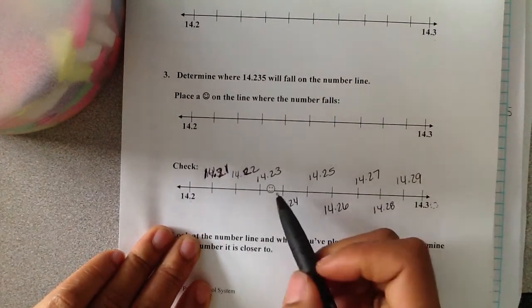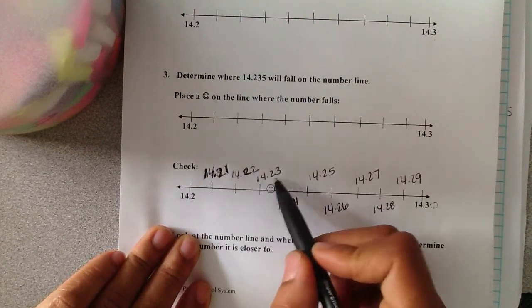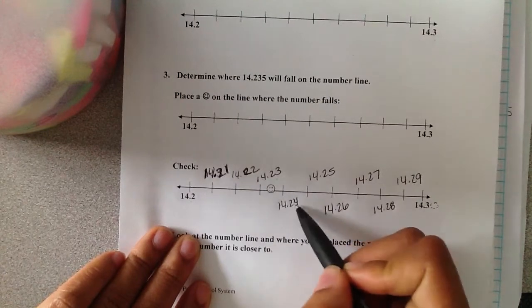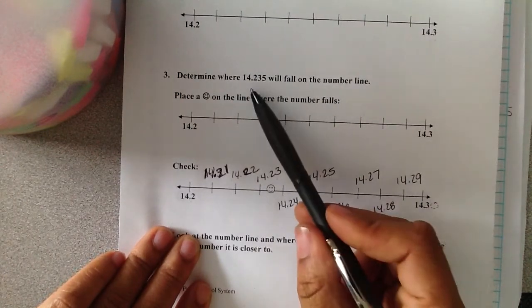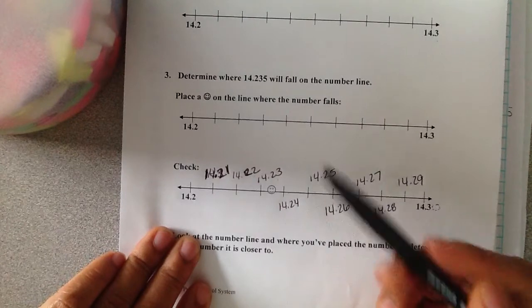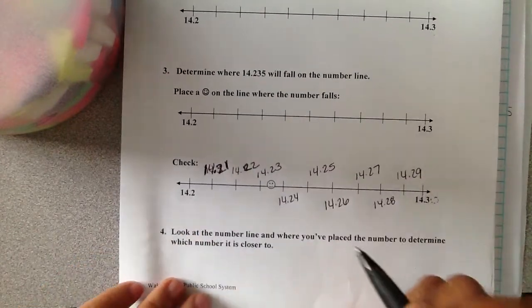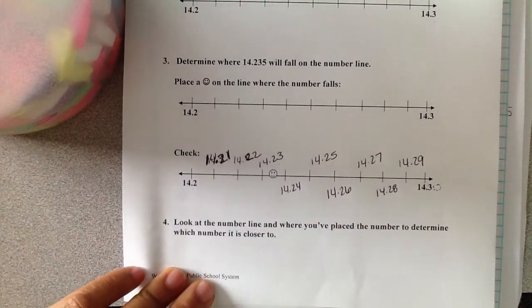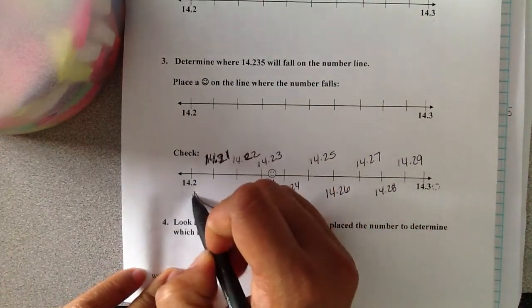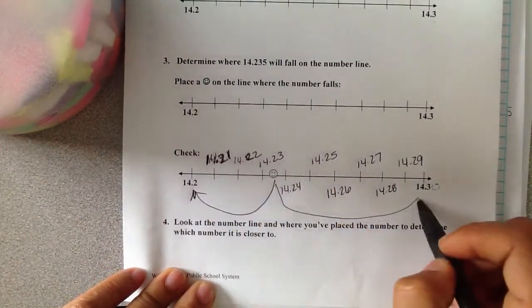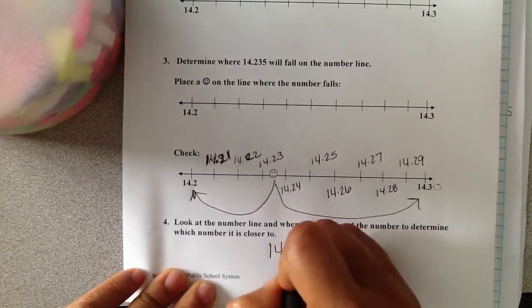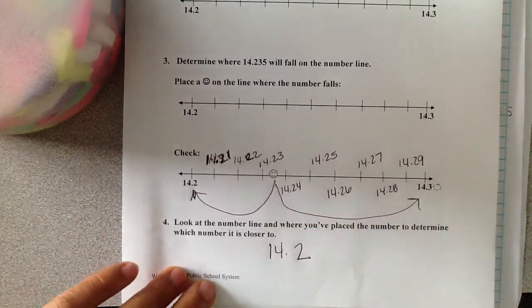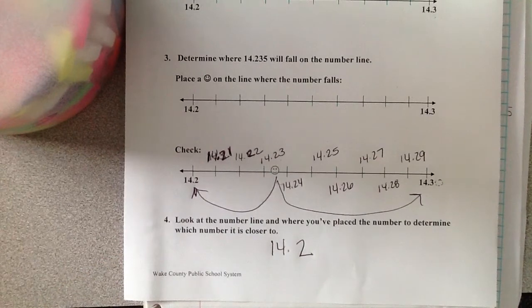Okay, so somewhere between 14 and 23 hundredths and 14 and 24 hundredths, there's 14 and 235 thousandths. So my smiley face is there, indicating that that's where my number would fall. Now I've got to think, if I'm thinking about tenths place, is it closer to 14 and 2/10, or is it closer to 14 and 3/10? Well, it's closer to 14 and 2/10. And that's how I would round that number.